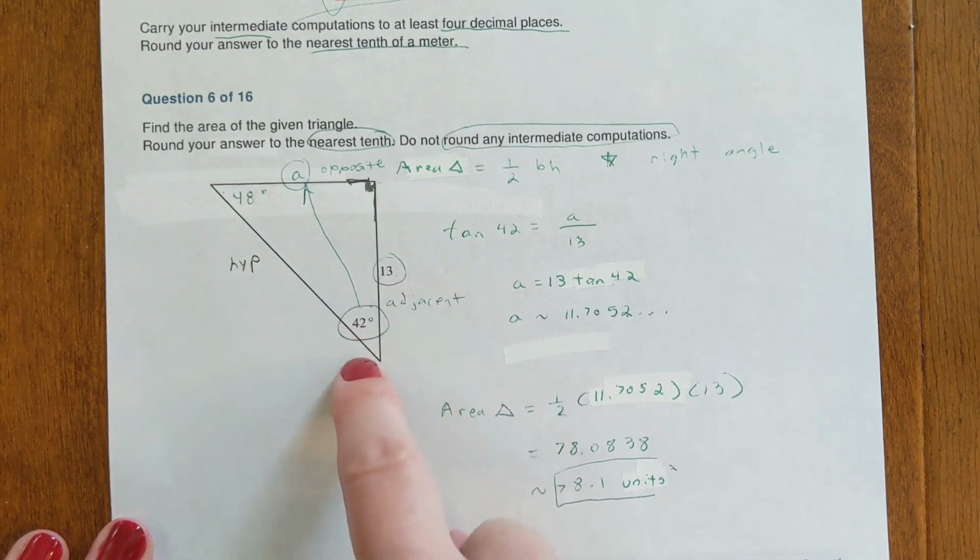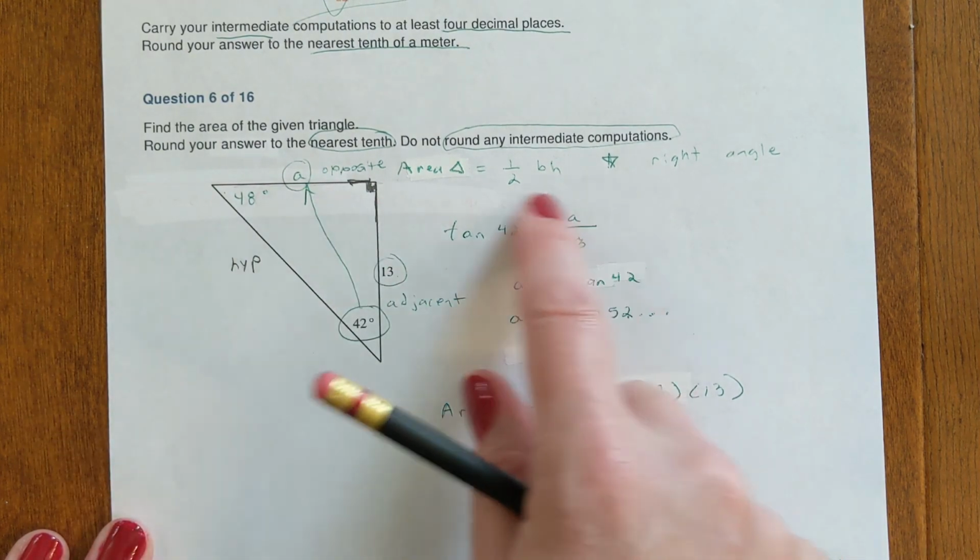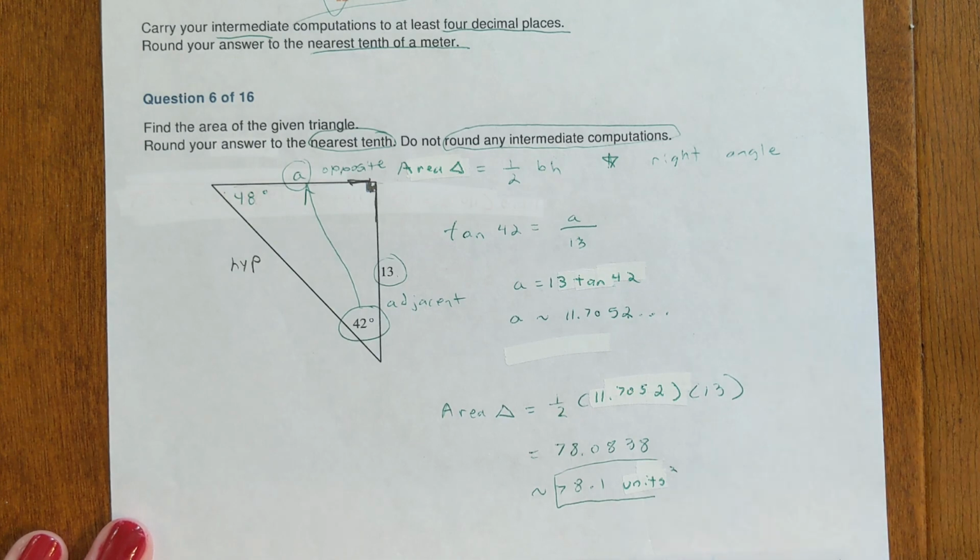We got 2 out of the 3 numbers. You need 2 out of 3 to do sine, cosine, or tangent. Just like the law of sines, you need 3 pieces of information out of 4 to be able to work it. You can only have 1 piece of missing information.